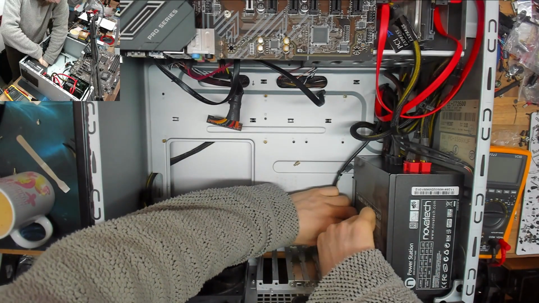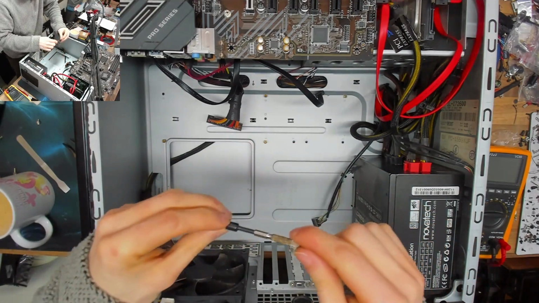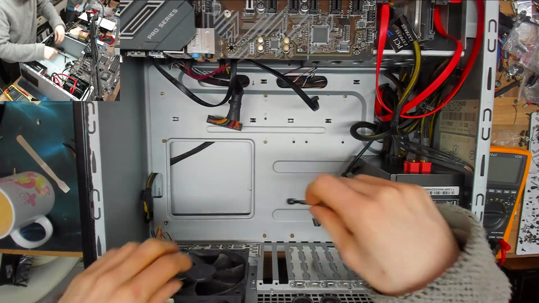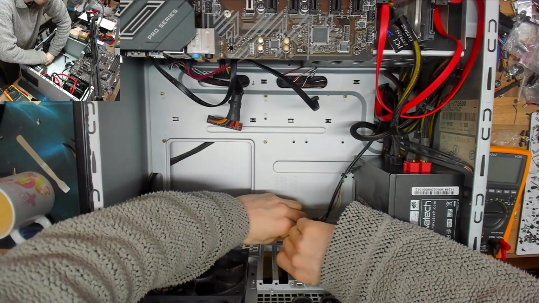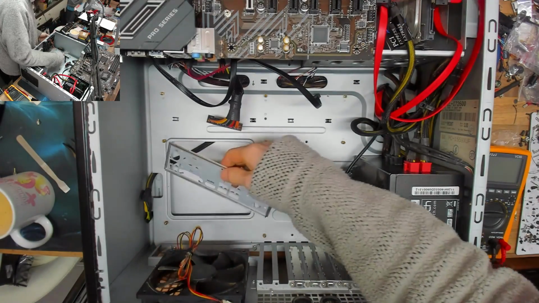This is comparatively quite a large board we're putting in, so it's going to look very different on the inside when we're done. However, because this case doesn't have a window, we won't get to see any of the goodness, unfortunately. And we'll pop out the old I/O panel.